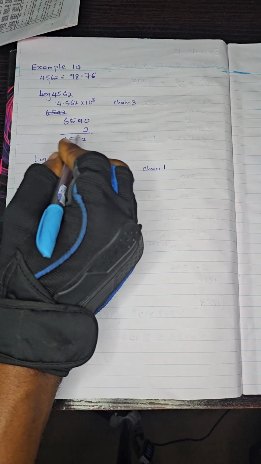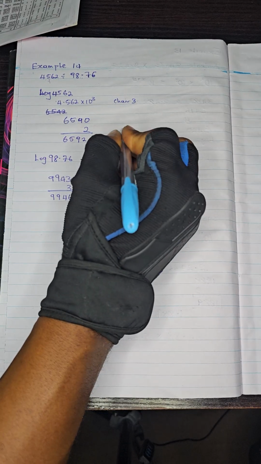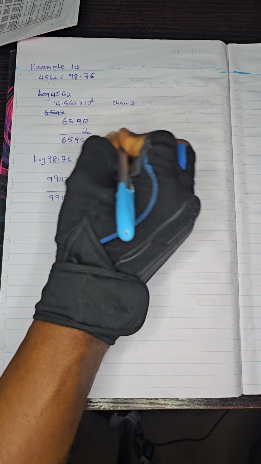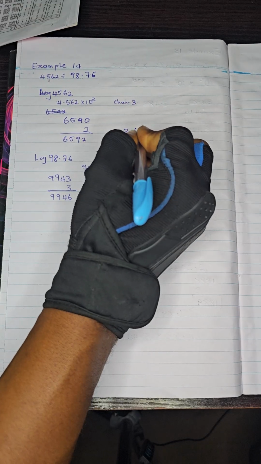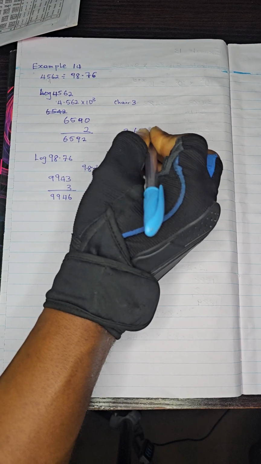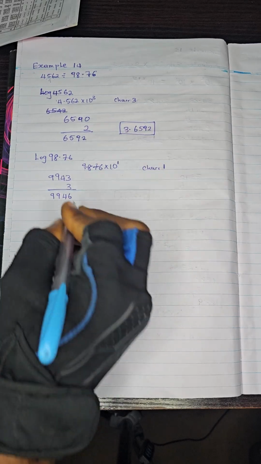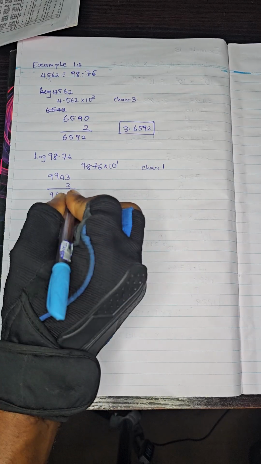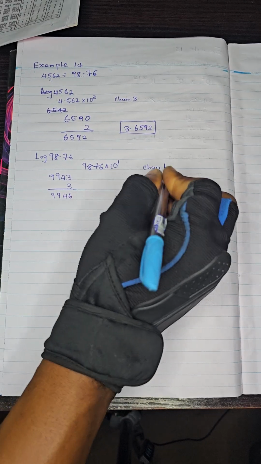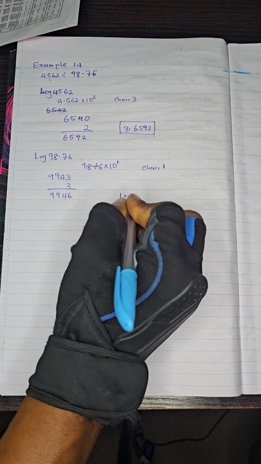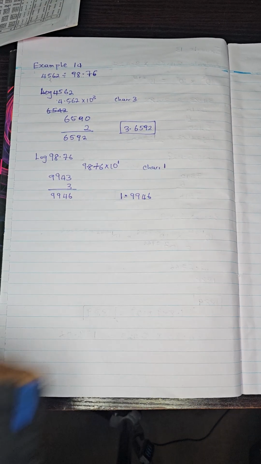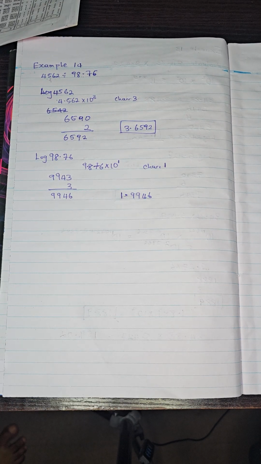I think I didn't finish up this one. The logarithm of this one will be the characteristics dot the mantissa, 3.6592, while the logarithm of this one will be the characteristics 1 and the mantissa, 1.9946. Hope you are together.